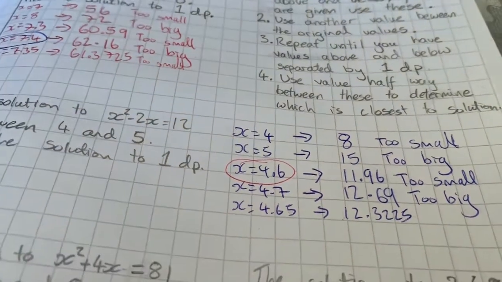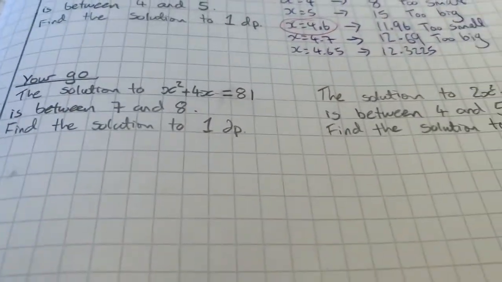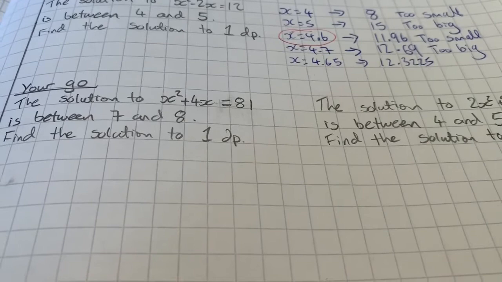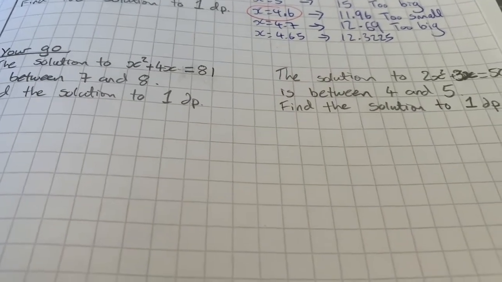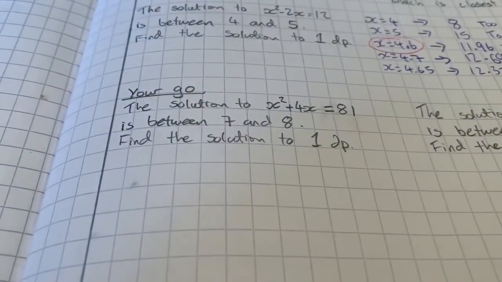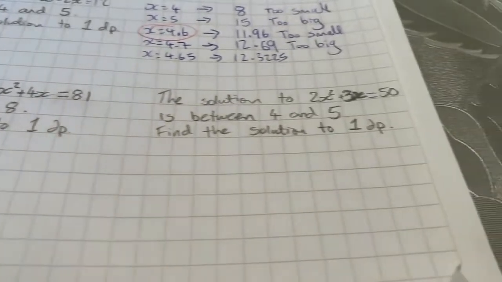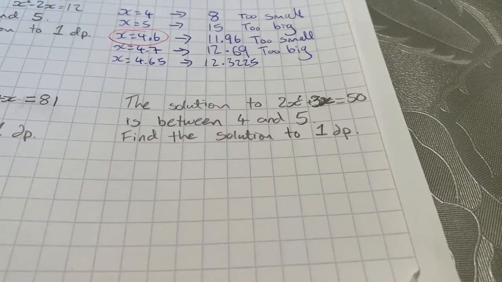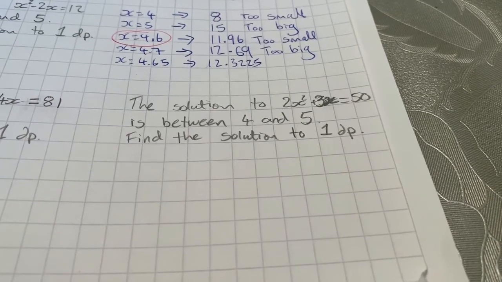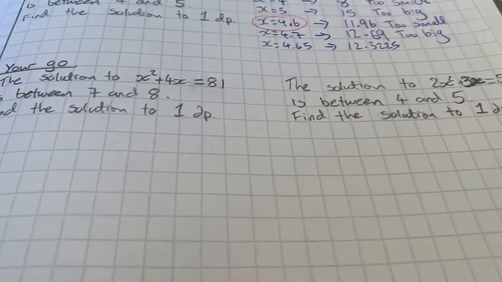All right, so I've got 2 for you to try. What I'm going to do is pause it and then come back to the solutions for you in a moment. I'll show you that one for a second, and then that one for a second, and then I'll do the solutions to show you.